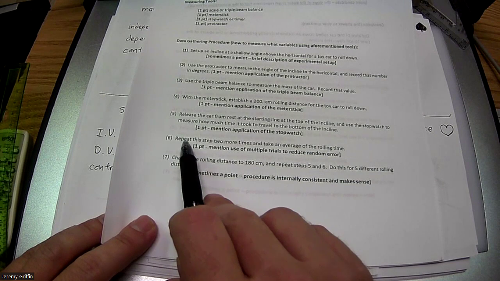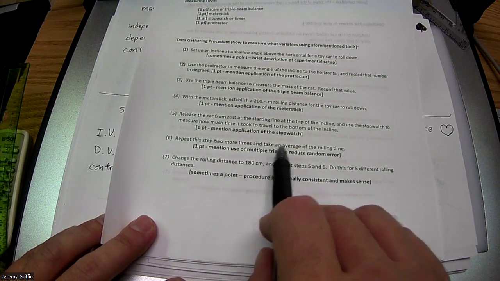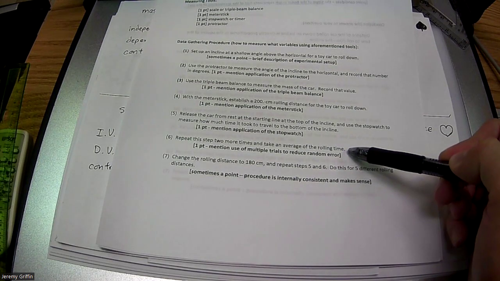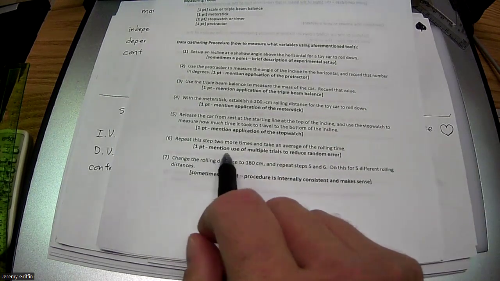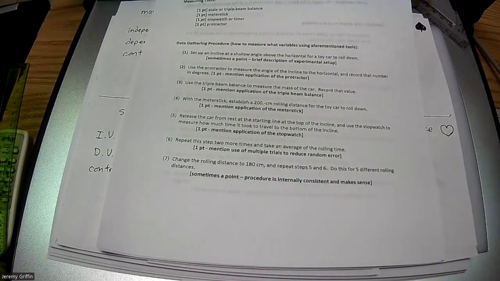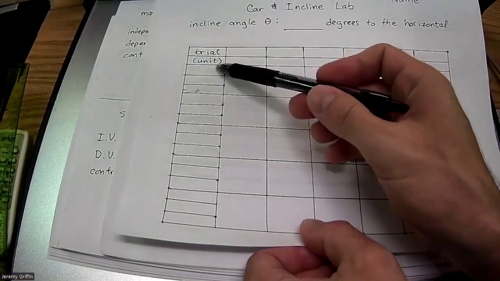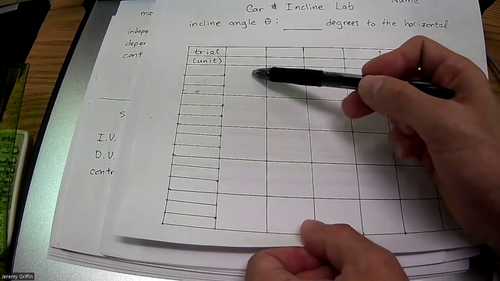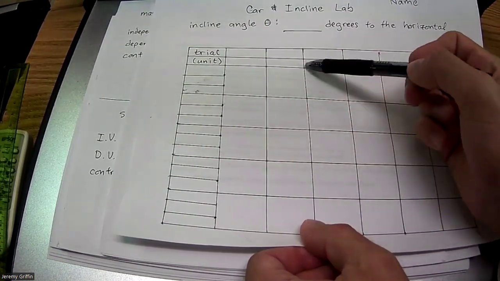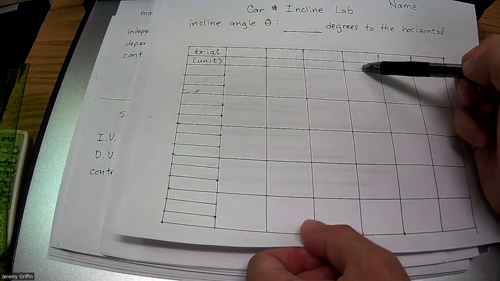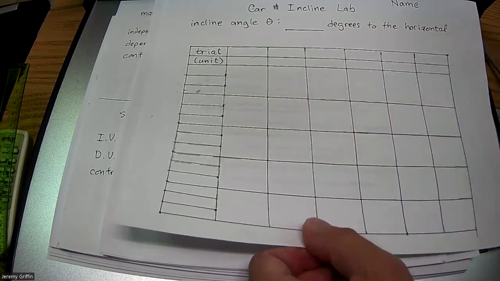Now step number 6. You guys see it says repeat this step 2 more times and take an average of the rolling time. Okay, guys, that is always, always, always a point on your AP exam. 1 point for mention of use of multiple trials to reduce random error. That's why when I gave you guys the table, see, again, it's trial, and I was doing like 3, and I helped you guys fill this out together. We could do 1, 2, 3, and then take an average. So you could have 1 column for time, with 3 different recorded time values. Then you have another column that says average time. You take those 3 and you average them.